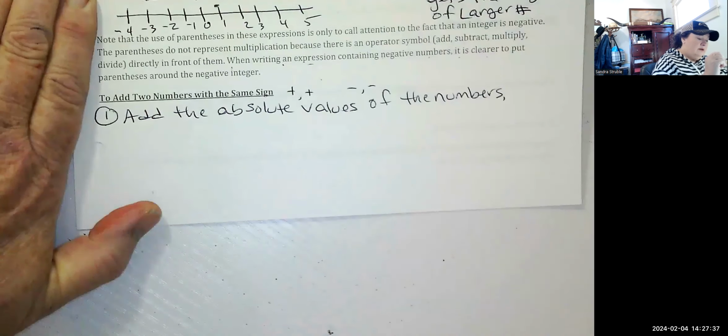The absolute value of the number is just taking the number without the sign. That's the way we want you to think of this. So even though it's -3 and -4, we want you to see it as just 3 and 4. That's what they're referring to when they say the absolute value. Remember, the absolute value of -3 is 3. Absolute value of -4 is 4. So they're wanting you to think of 3 plus 4.